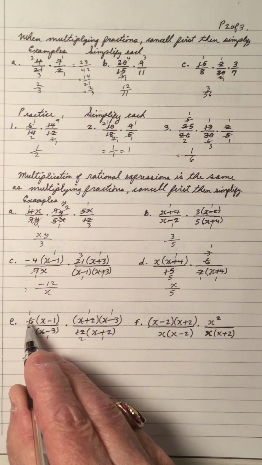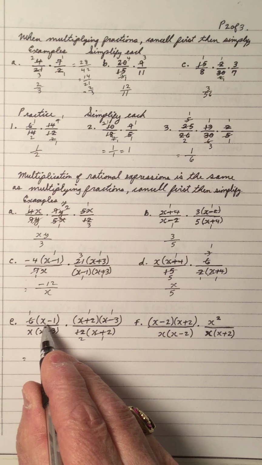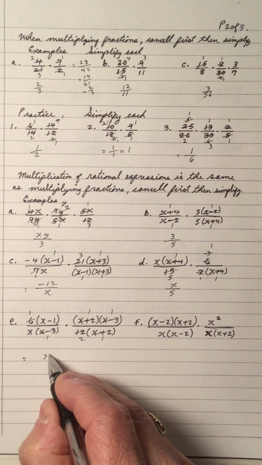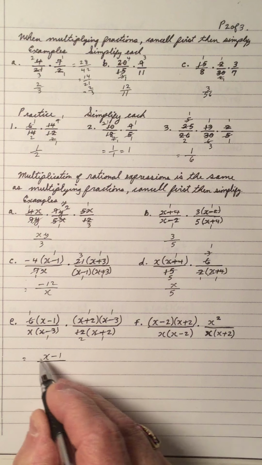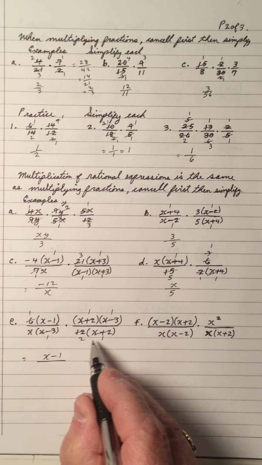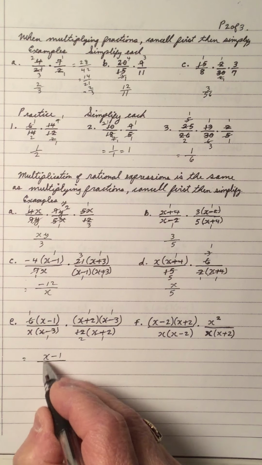And that gives me 1 times x minus 1 times 1 times 1, which is x minus 1. And x times 1 times 2 times 1 is 2x.